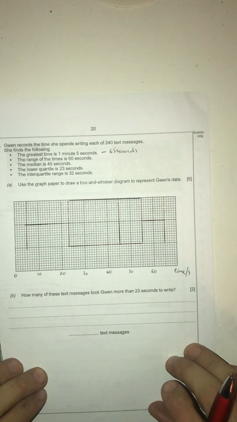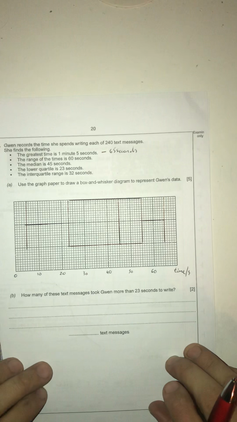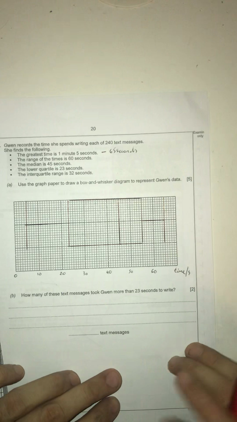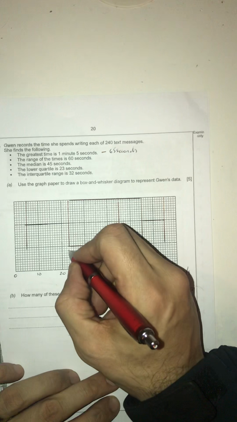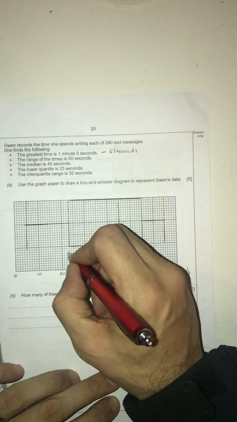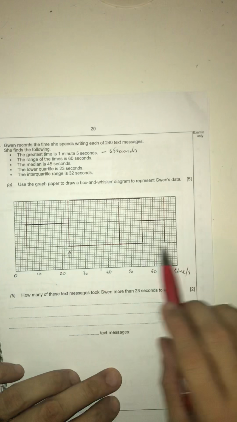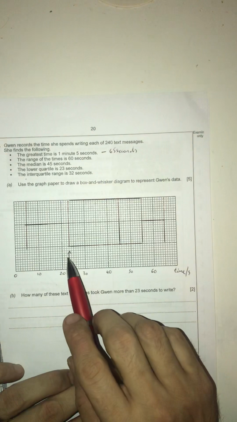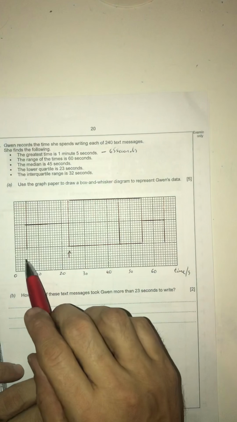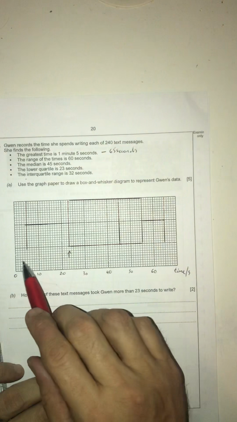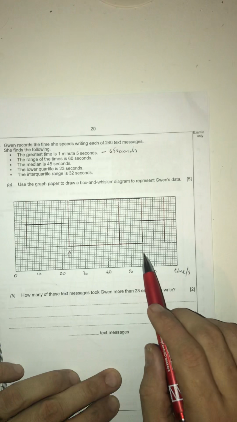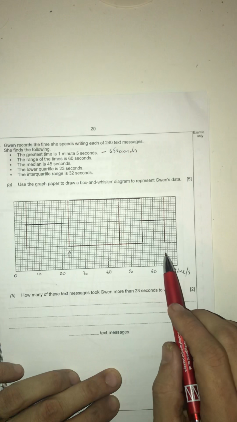Part B, how many of these text messages took Gwyn more than 23 seconds? So you find where 23 is, which is there, and it's basically everything which is above there. Well, this is your bottom 25%, this is your middle 50%, and then this is your top 25%.